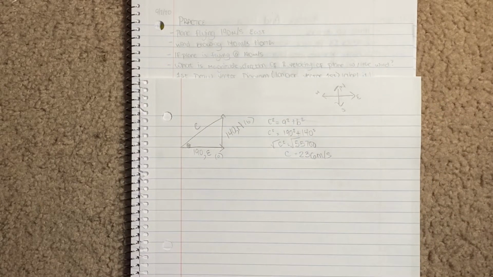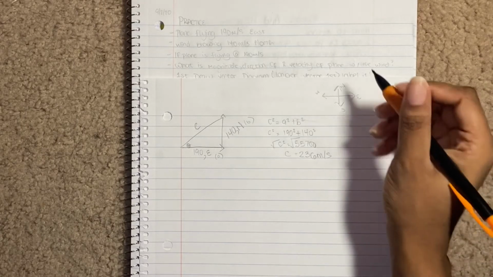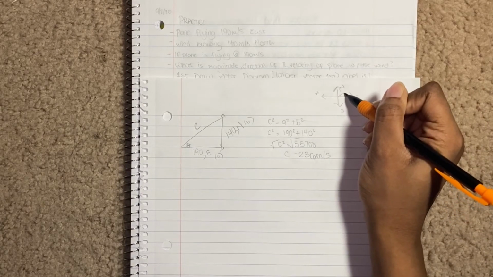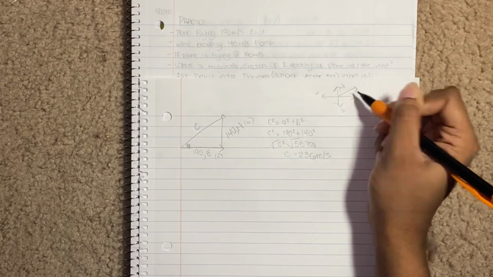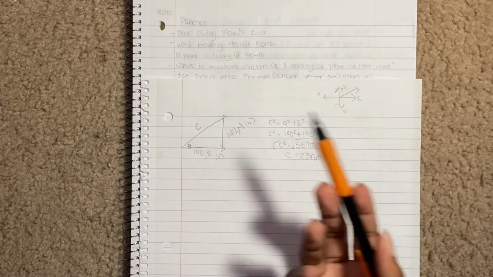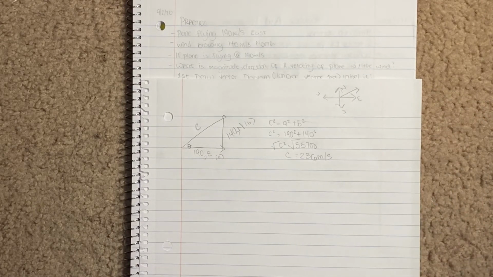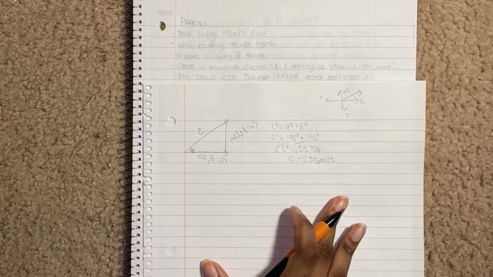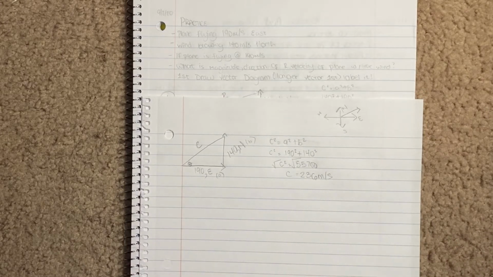So to find your magnitude, you always want to use the Pythagorean Theorem and be mindful of what they do give you. If the problem would have said the plane was flying, I don't know, northeast, that probably isn't going to be your A or B. It will probably be your C, because northeast would be at an angle like that, and that definitely isn't straight. It looks more like the hypotenuse, so you want to be mindful of the words when they give you word problems and stuff.